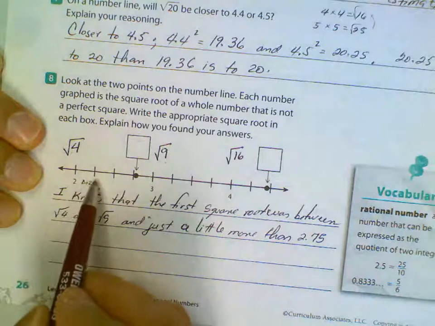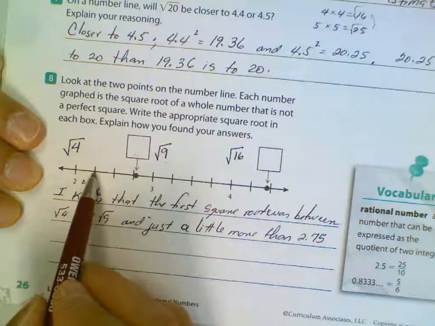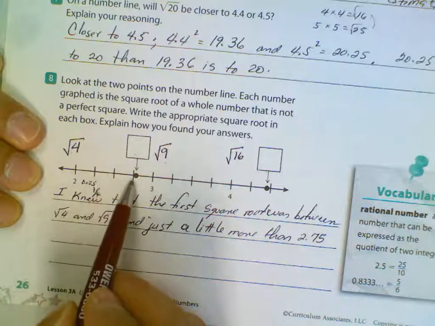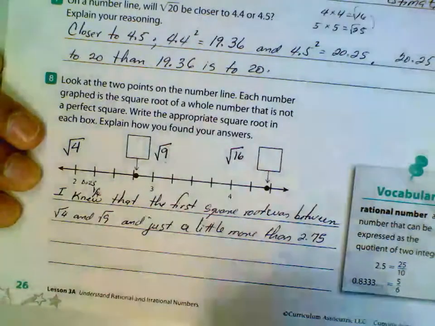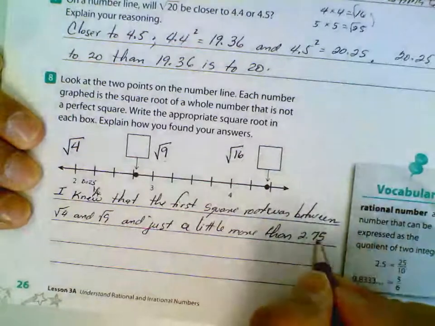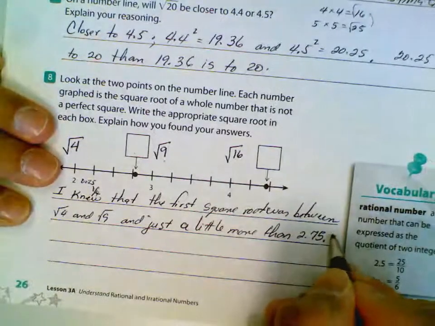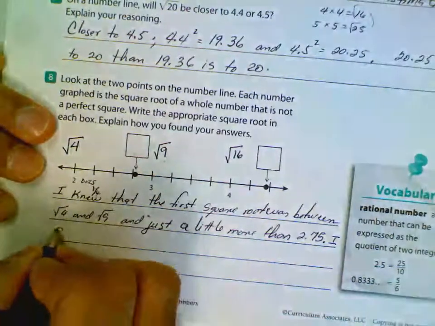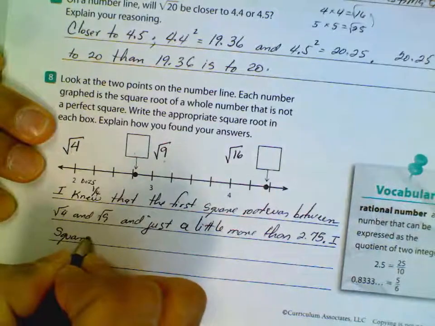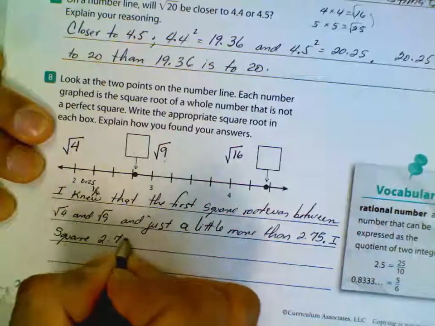Because each one is 0.25: 2.25, 2.5, 2.75. So it's a little bit more than 2.75. So I squared 2.75.